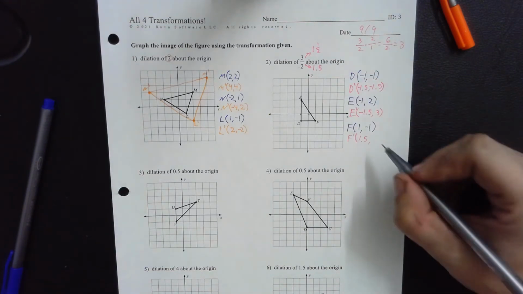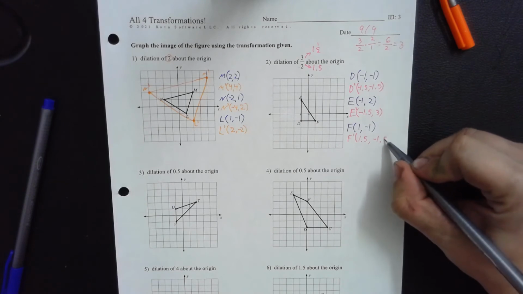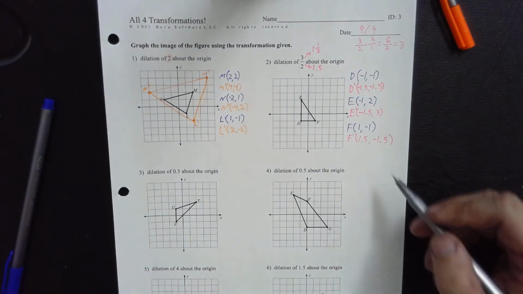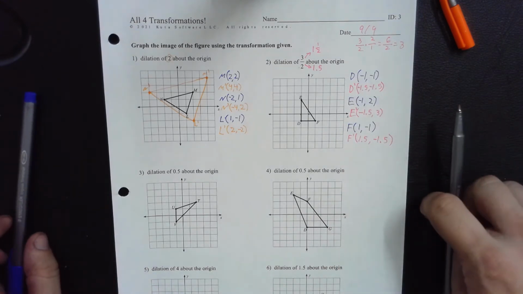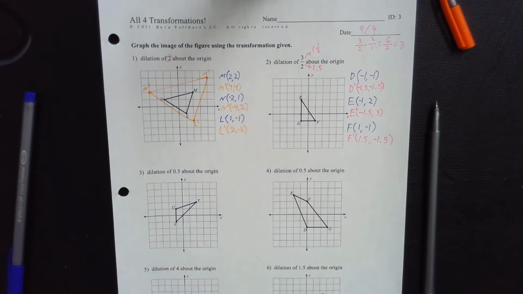Negative 1 times 3/2 would be negative 1/2, 1.5. Now we just plot these coordinates. In this part, students tend to get a little bit confused. And all you need to remember is that there are half coordinates.